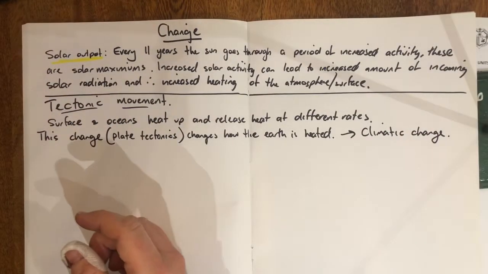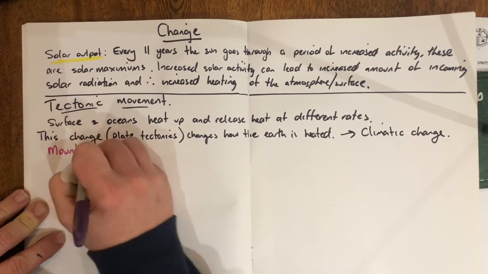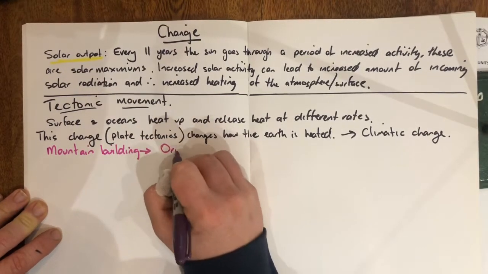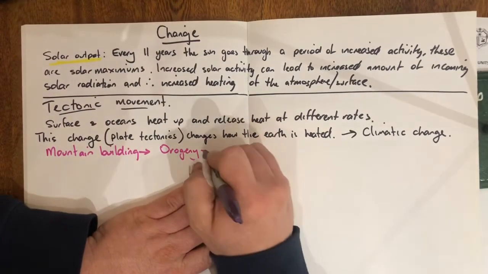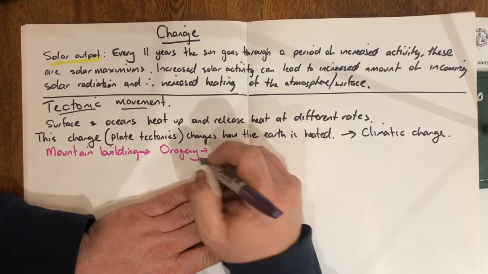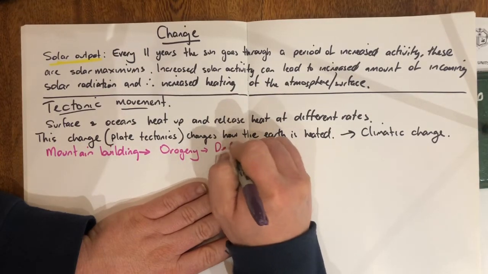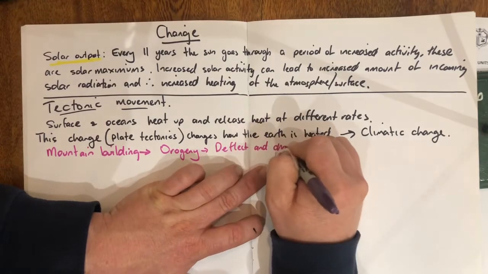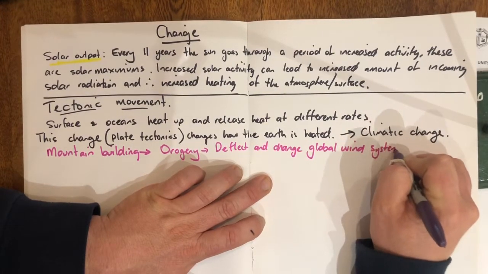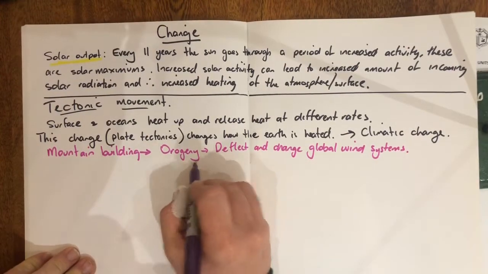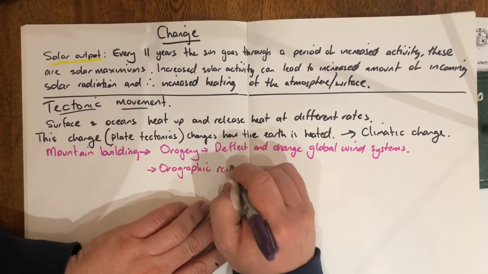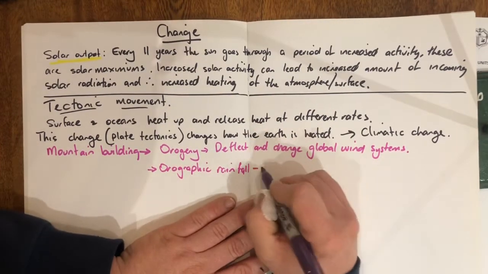Another example is mountain building. So you remember from tectonics, mountain building is called an orogeny. And I guess mountains change the way wind has to move, and they also can increase rainfall. So they can deflect and change global wind system. And they can also, through orographic rainfall, control the weather.